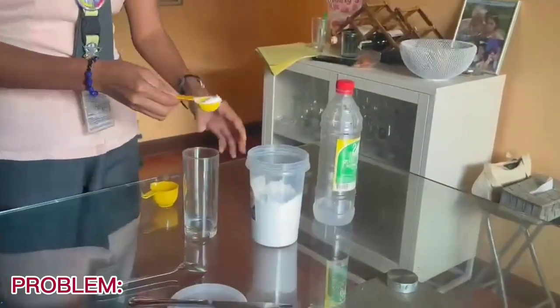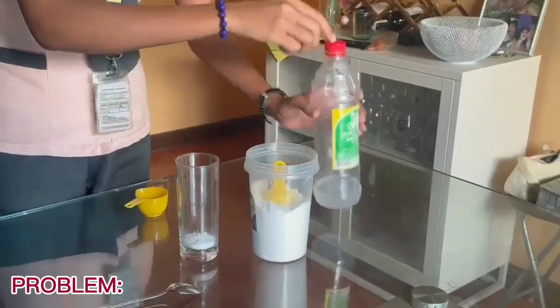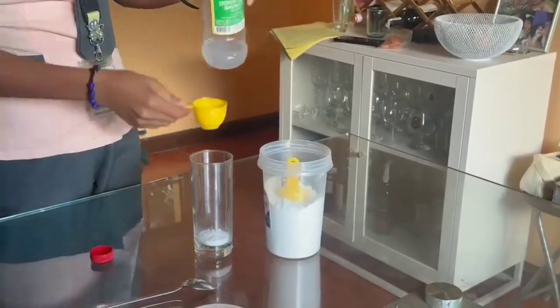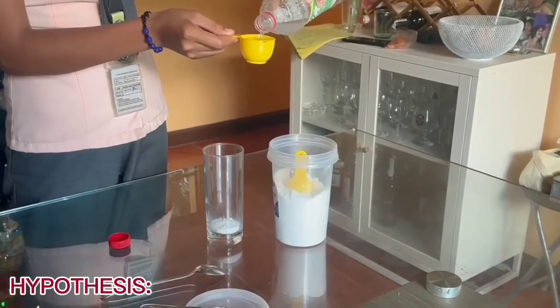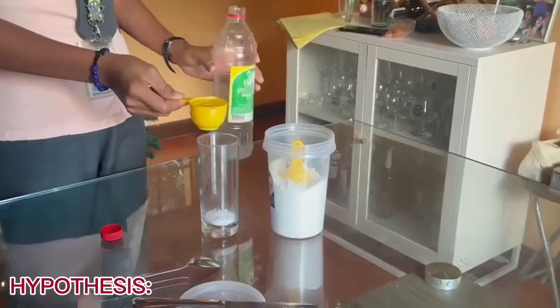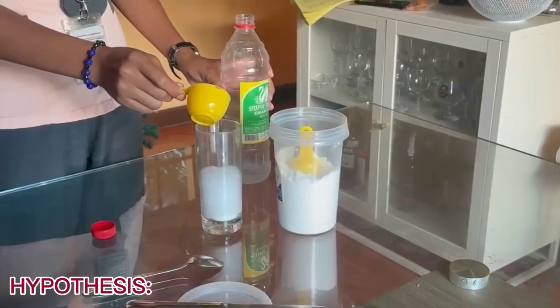The problem of the experiment is the spillage or overflow and excessive foam. Hypothesis. Our prediction is that when baking soda and vinegar are mixed together, we expect there will be bubbles blowing up due to the reaction.